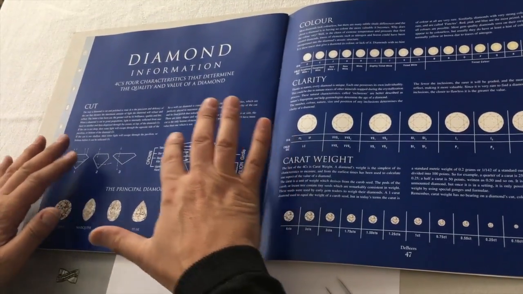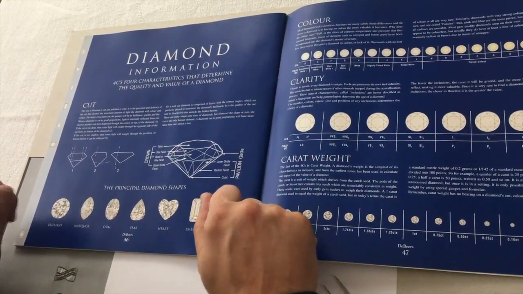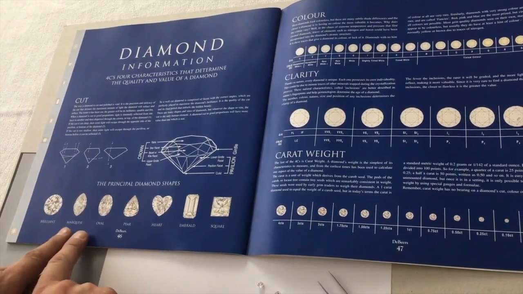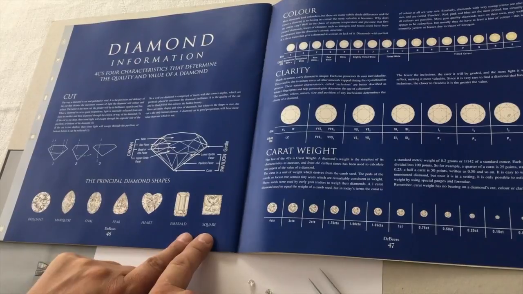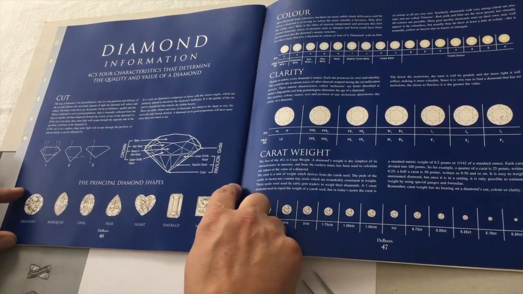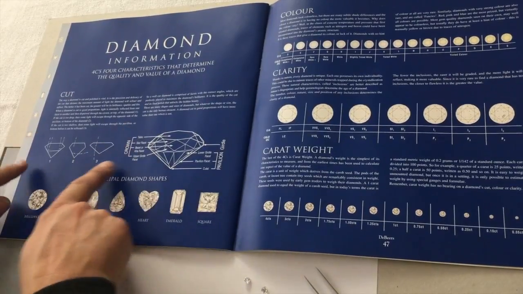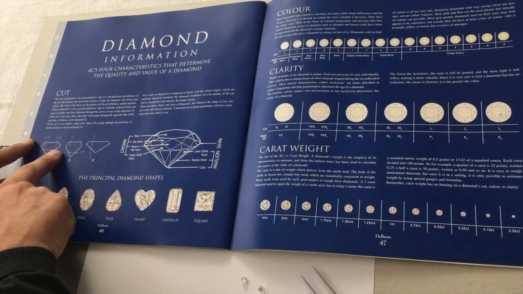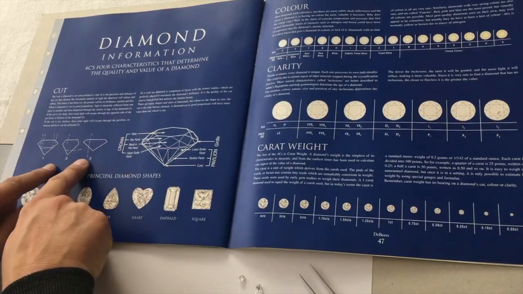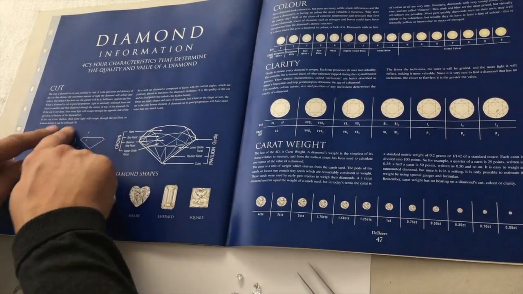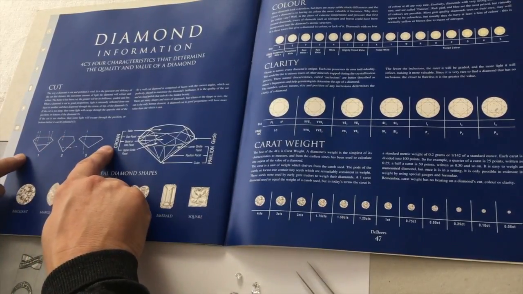So over here, if we look here, we've got cut, number 1. Now cut comes in various shapes, from your brilliant, your round, marquise, oval, etc. through to your square. These are some of the main cuts here. But also it's very important to get the correct scientific cut so that we get maximum refraction and reflection of the stone. So cut is incredibly important, not only the shape, but also in the quality of the light.